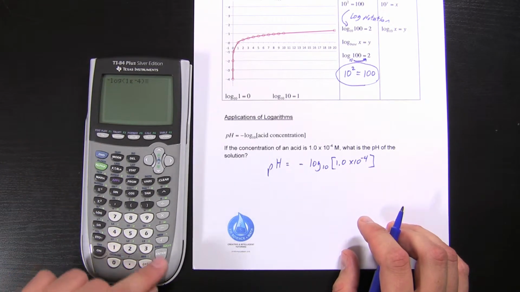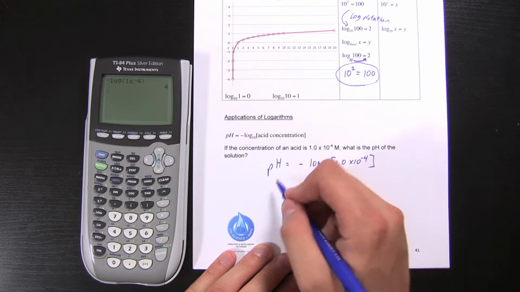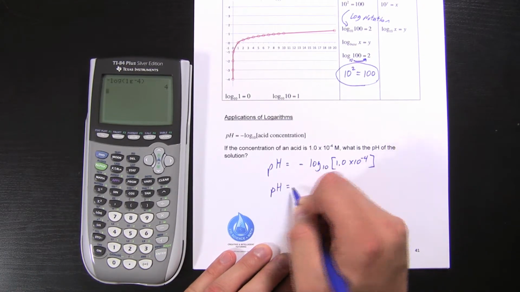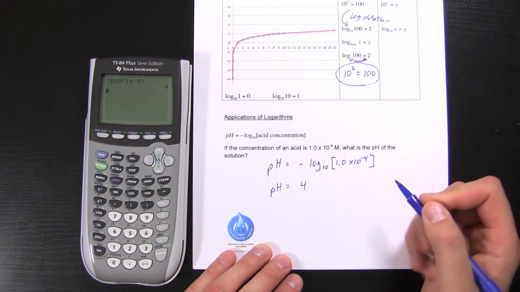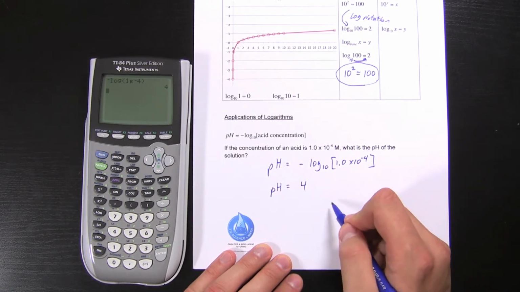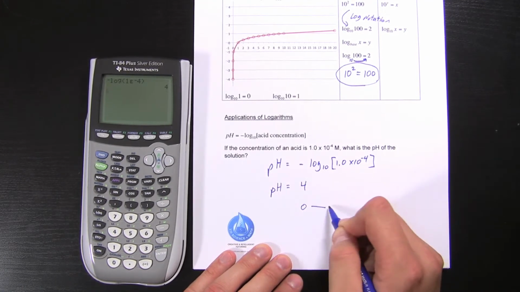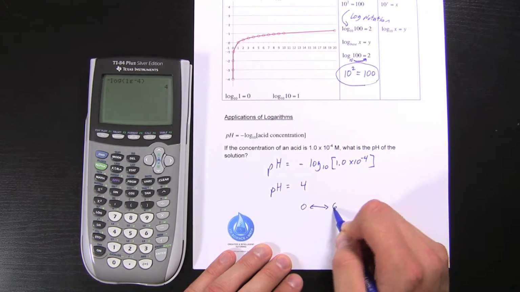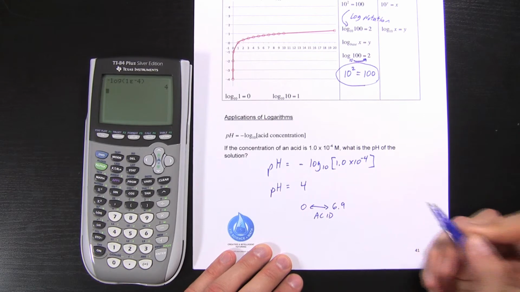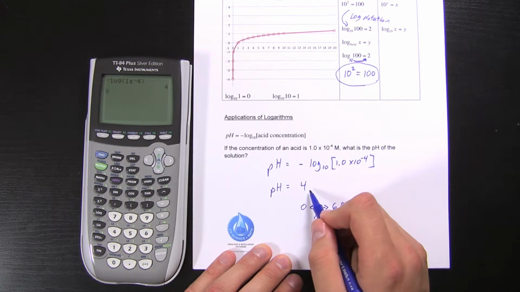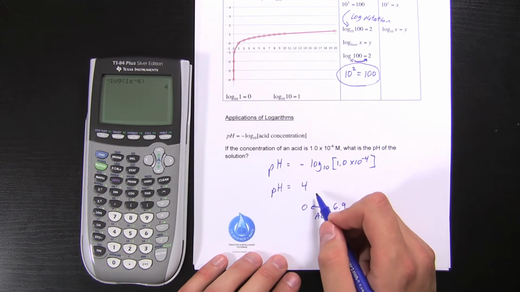So I hit the enter key, and we find that the pH of this solution is 4, and on the pH scale, anything from 0 right up to about 6.9 is technically an acid. So this is an acid, kind of moderate strength.